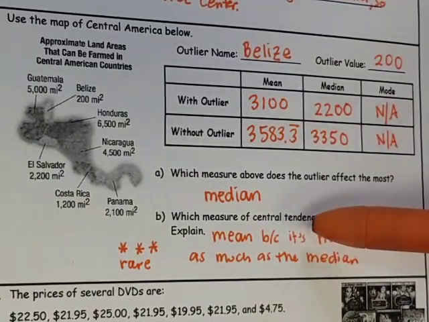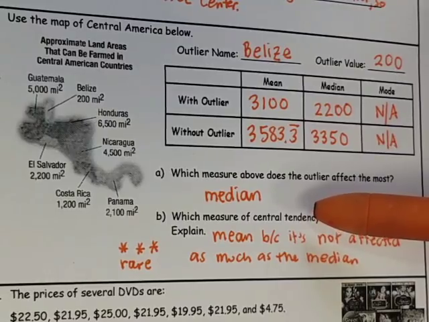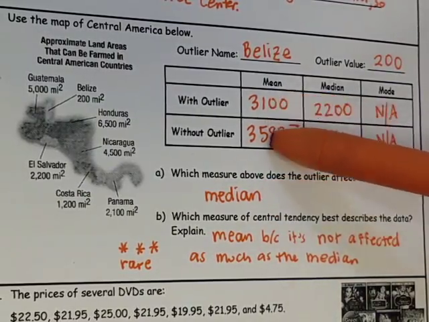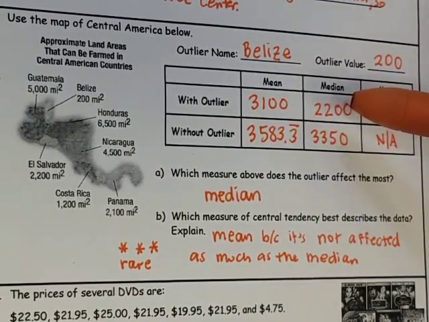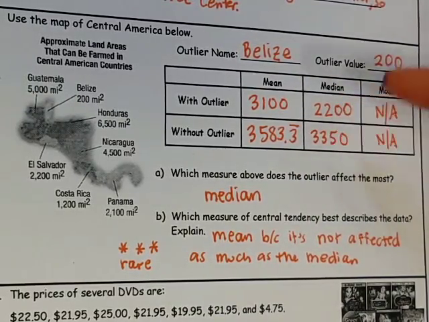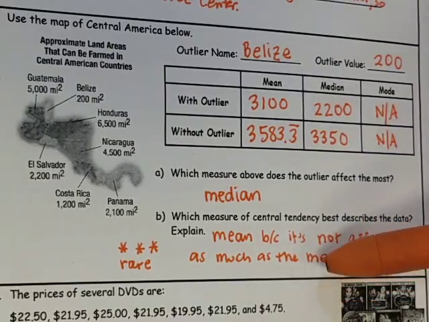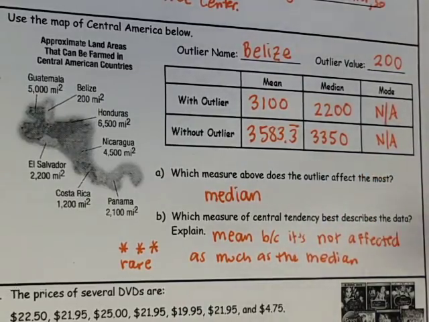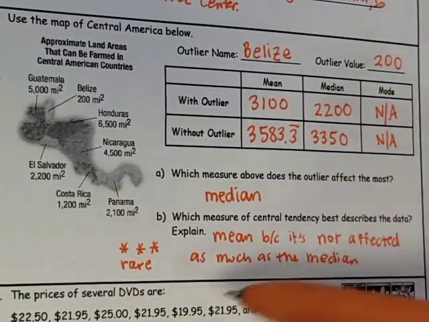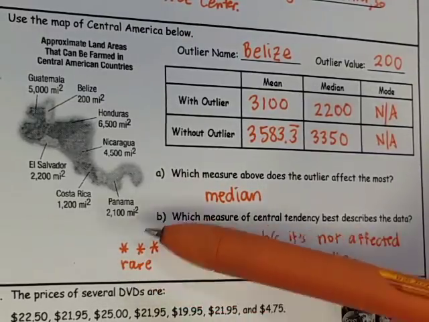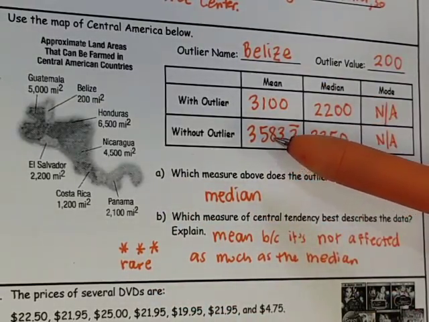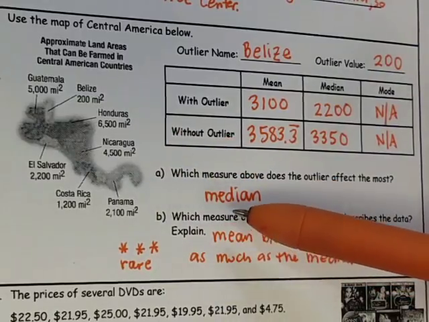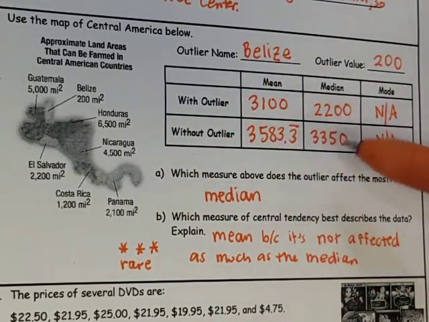So in this problem, which measure does the outlier affect the most? And I actually said the median because the difference here was only 400 square miles, and this one was over 1,000 square miles. So which one best describes the data? I said the mean because it's not as affected as much as the median is by the outlier. I will tell you this is a rare occurrence. Normally, it's always the mean that's affected the most. It just so happens that the median was for this one, so it's a good thing that we went ahead and found that data.